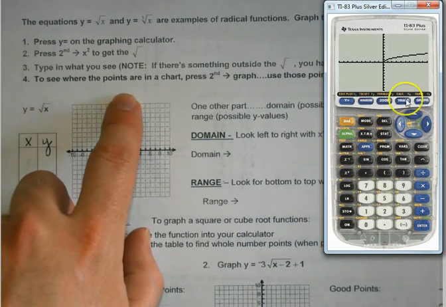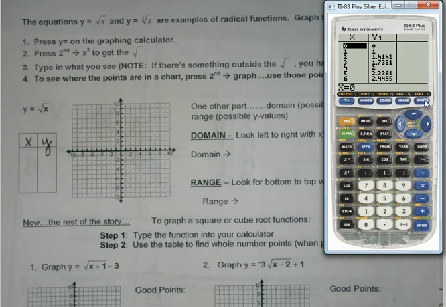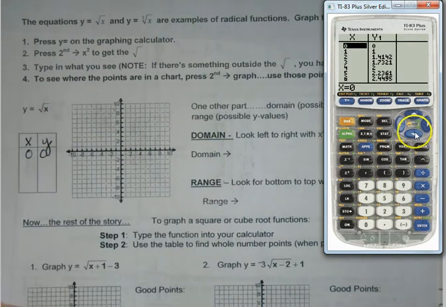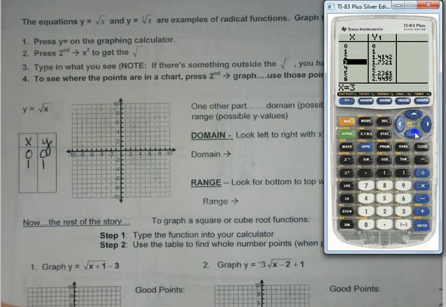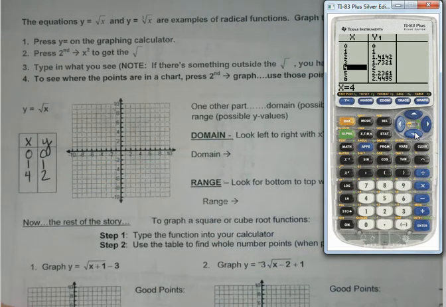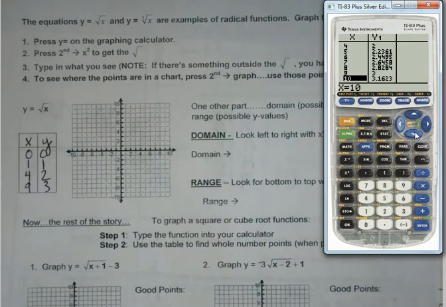To see where the points are, we're going to hit second and graph, and they're going to give me a table. Now, what I want to do is I just want to use the whole numbers. I don't want to use all these decimals. That's no good. So I see, okay, 0, 0 is whole numbers. So is 1, 1. Then I got to go down a couple. 4, 2. And what I normally will do is I'll check all the way up to 10, because you notice my graph goes to 10 in all directions. So looks like I got about 4 of them.